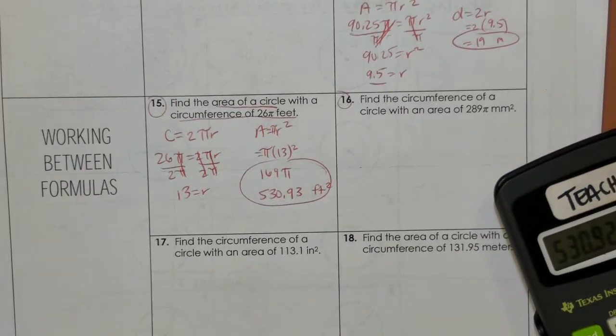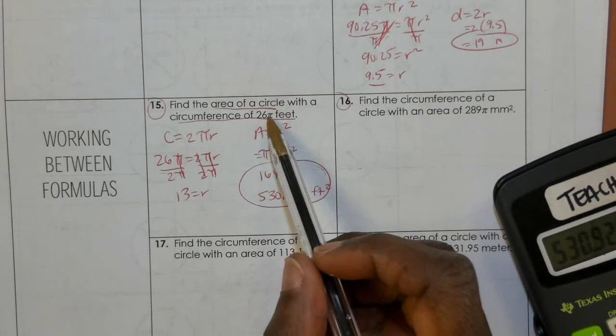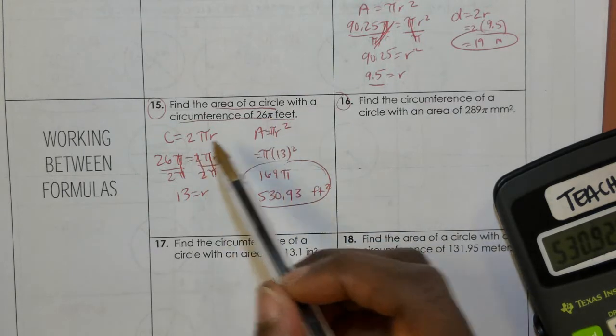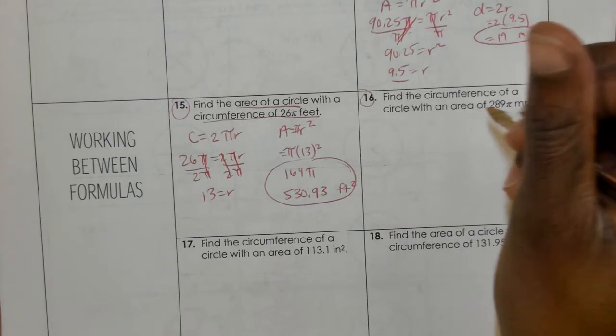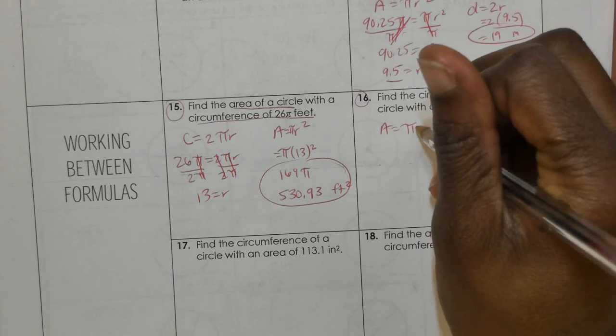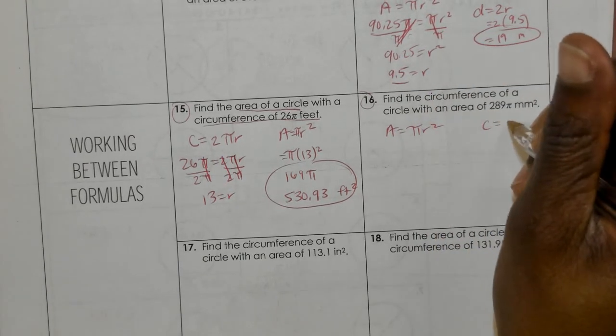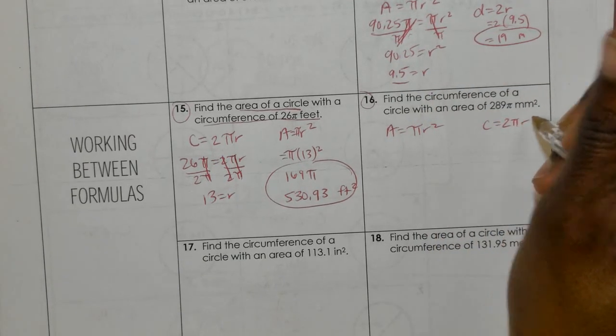Okay, so you start off with the formula for the measurement they give you. So they give you circumference, you start off with the circumference formula. This one they start off giving you the area, so you start off with the area formula. And then you're looking for circumference.